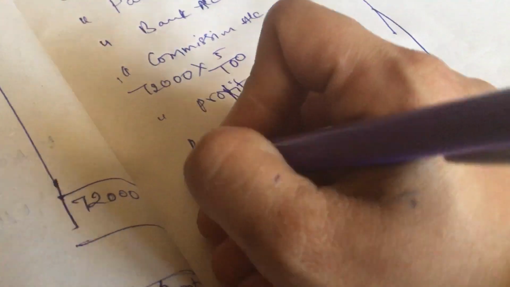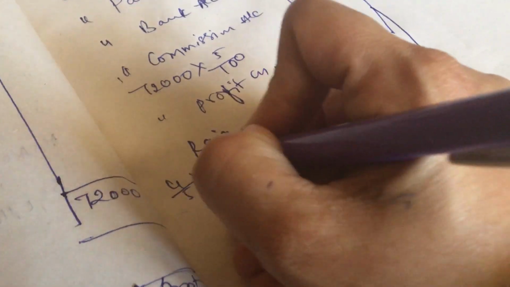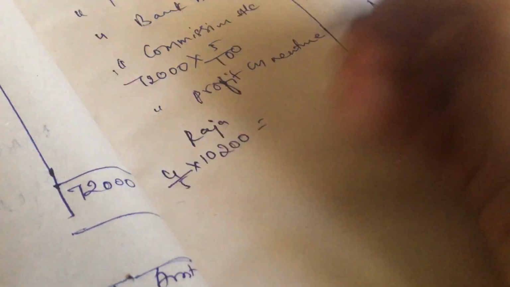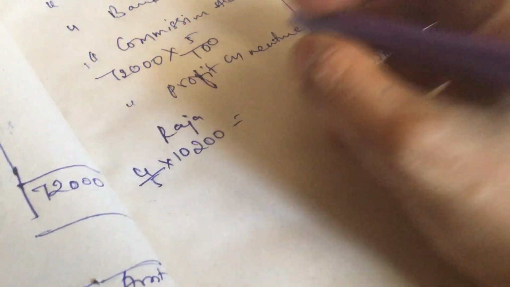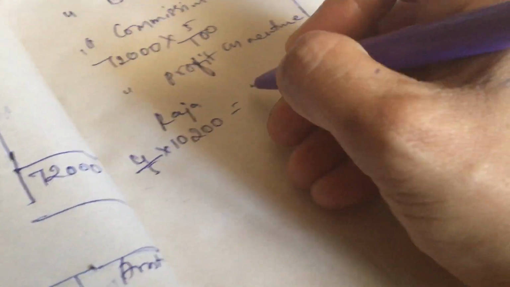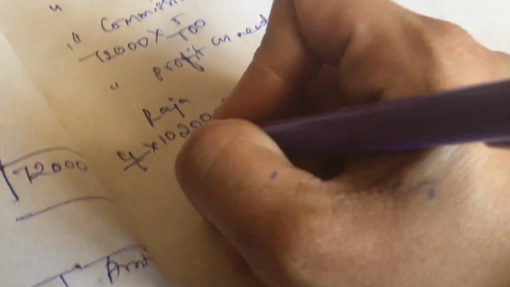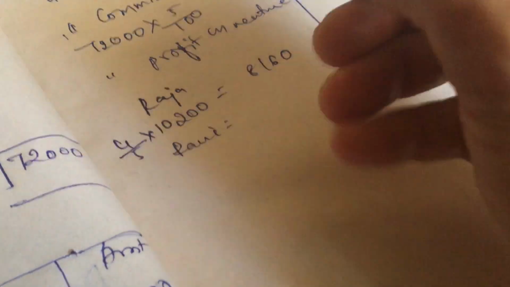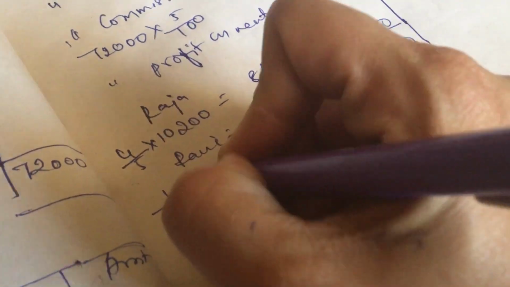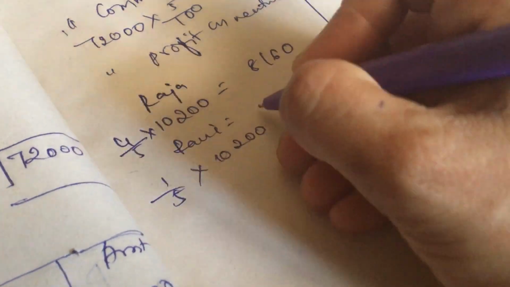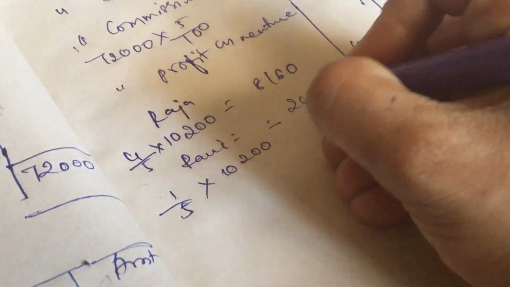Raja's share would be 4 by 5 into 10,200, that will come up to 8,160. And for Rani it would be 1 by 5 into 10,200, that would come up to 2,040.